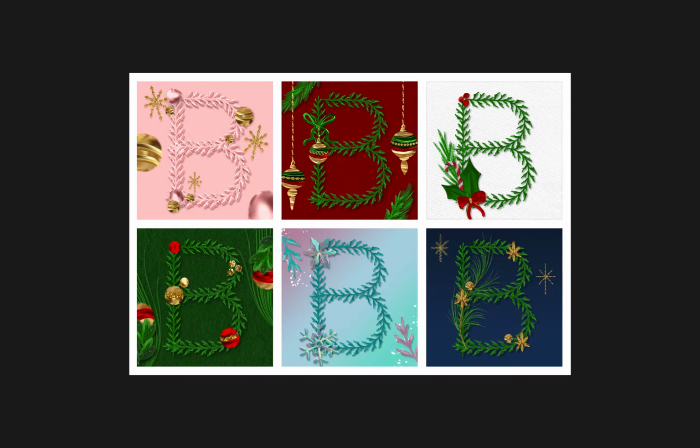Here's an example just to show you how many different styles you can use. This is the same letter, and you can use the toolkit that I've created to make all different styles. So it's not just in one style. You can recolor it, have different backgrounds, and accent it in different ways.